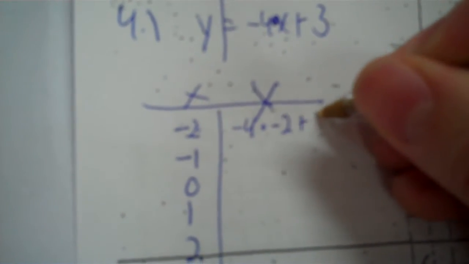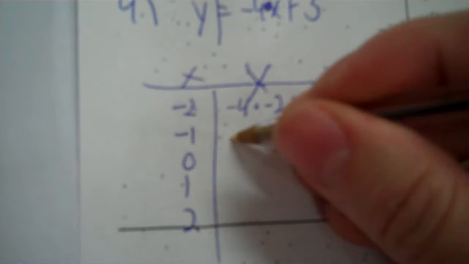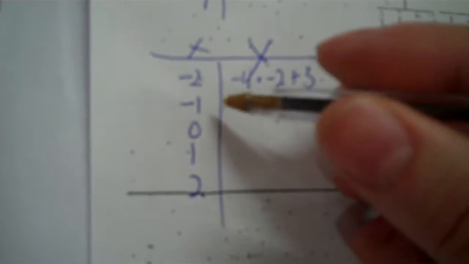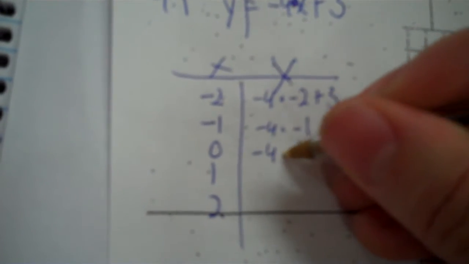So we have negative 4 times negative 2 plus 3. Then negative 4 times negative 1 plus 3. I'm putting negative 1 in for x. Now I'm putting 0 in for x. Negative 4 times 0 plus 3. Negative 4 times 1 plus 3. And negative 4 times 2 plus 3. Okay, find out what those equal, and that's going to be our y.